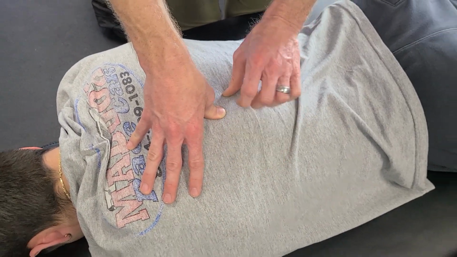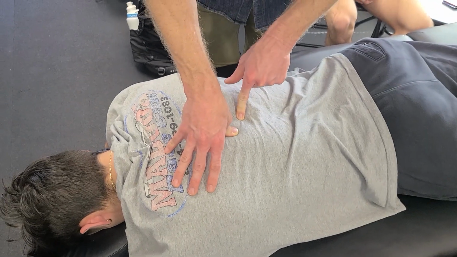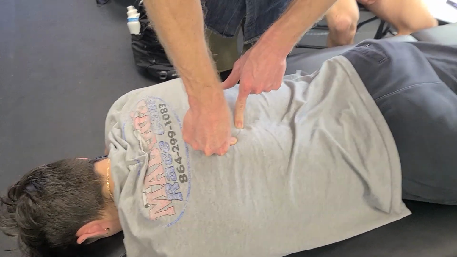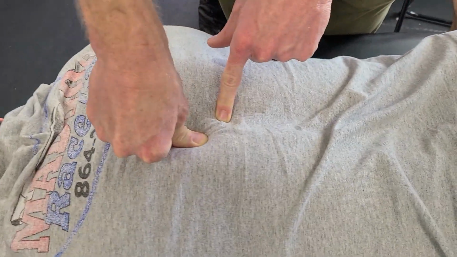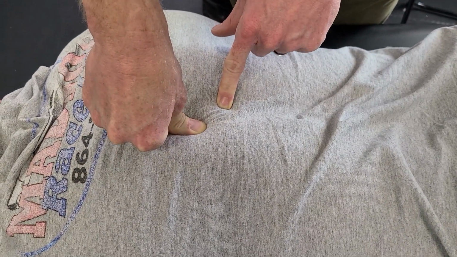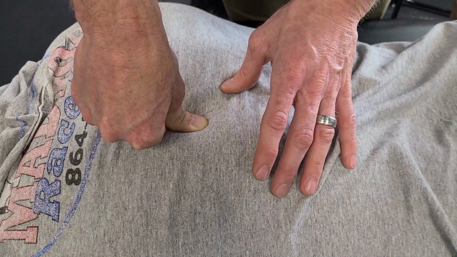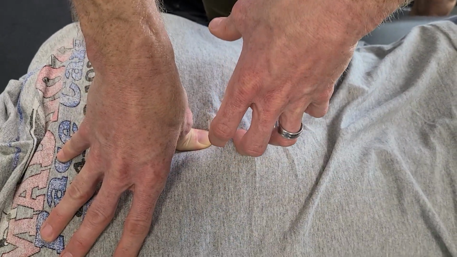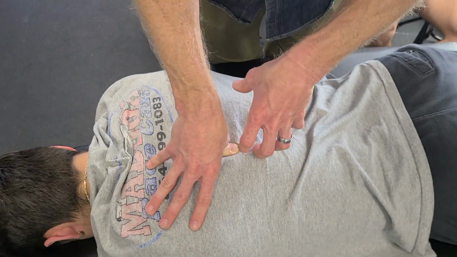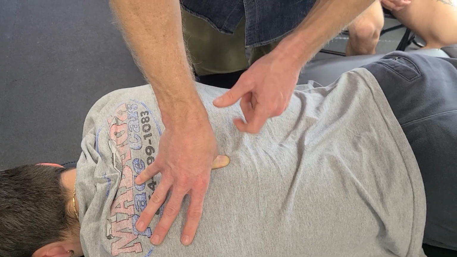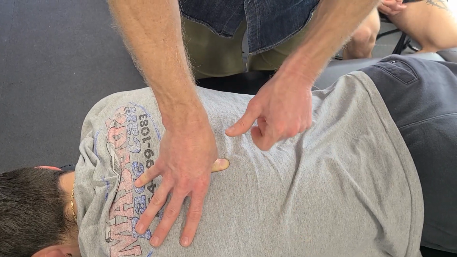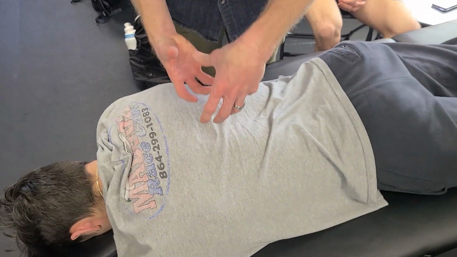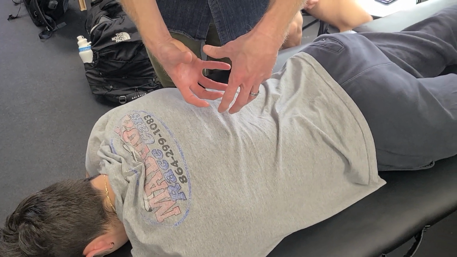How do I confirm I'm on that? If I'm palpating the spinous process and I apply pressure to the transverse process, what you will feel is that the spinous process will move away. So as I push on this left side, that is rotating that whole spinous process in that direction. As I push here, it's pushing it back into that direction. So I'm rotating that whole thoracic vertebrae.